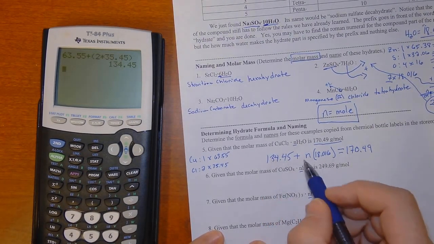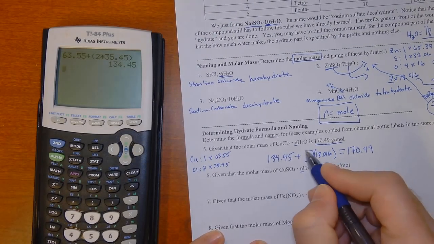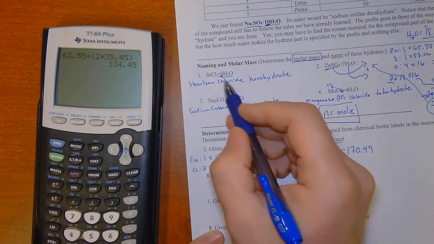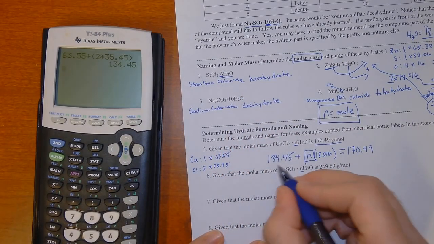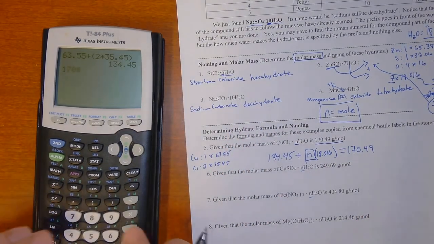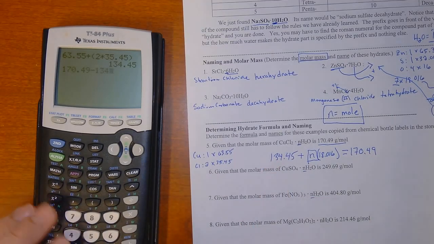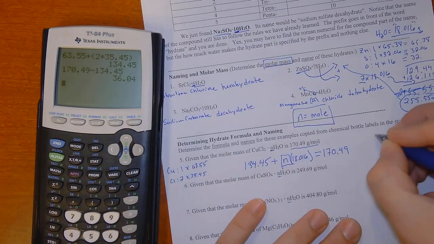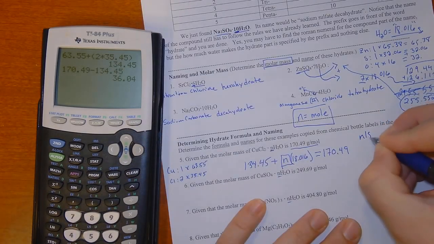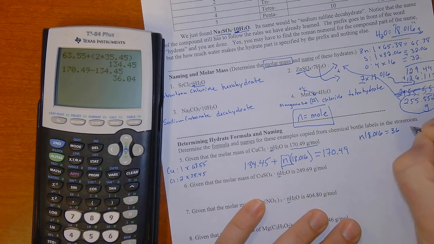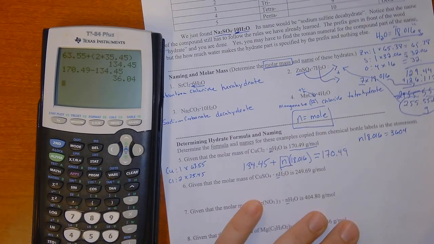What do I need to do to solve for my missing N? Because really what I'm looking for is that N count that they give us up here. So when I subtract to solve for N, 170.49 minus 134.45. So if I rewrite this out, now I have N times 18.016 equals 36.04.